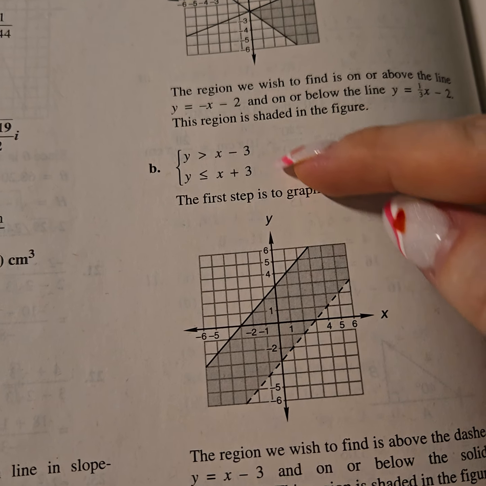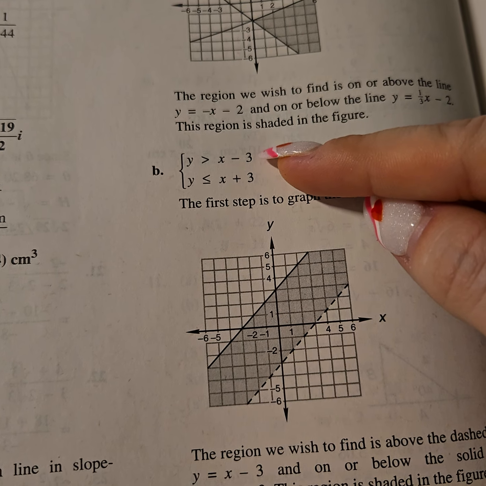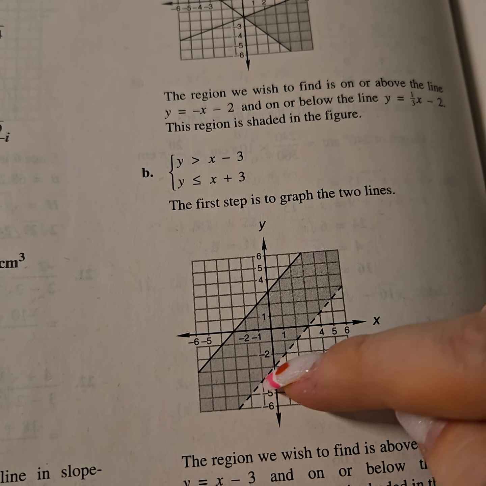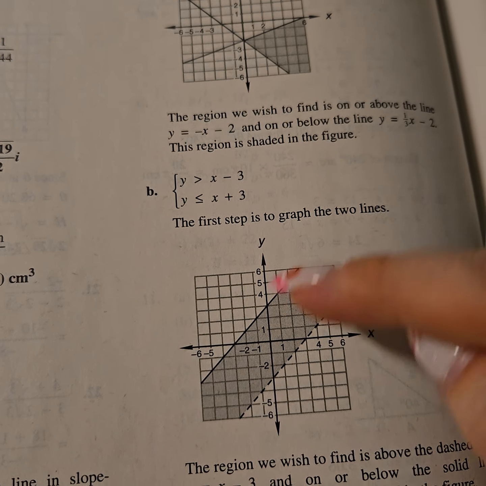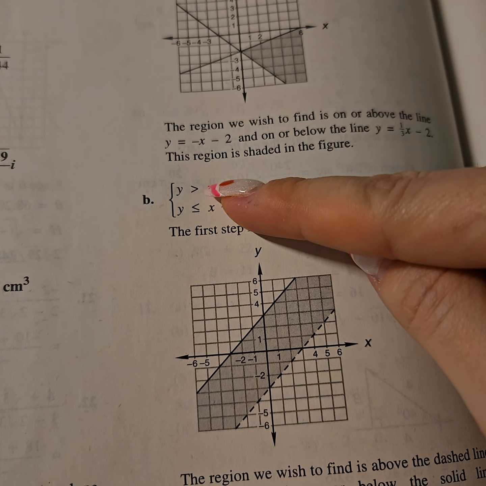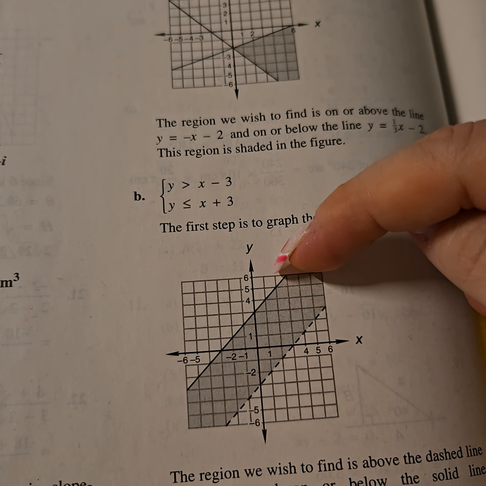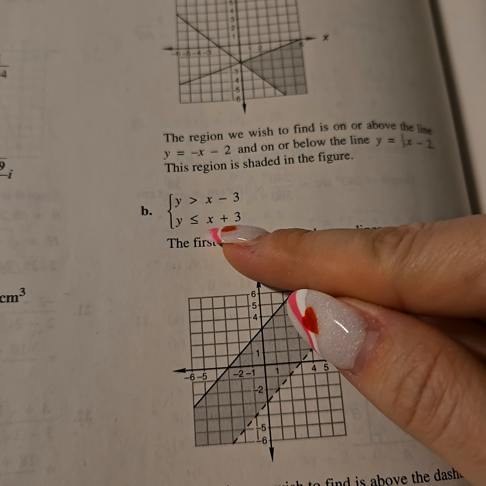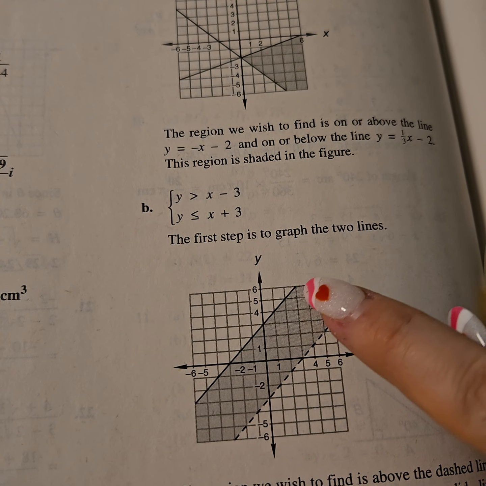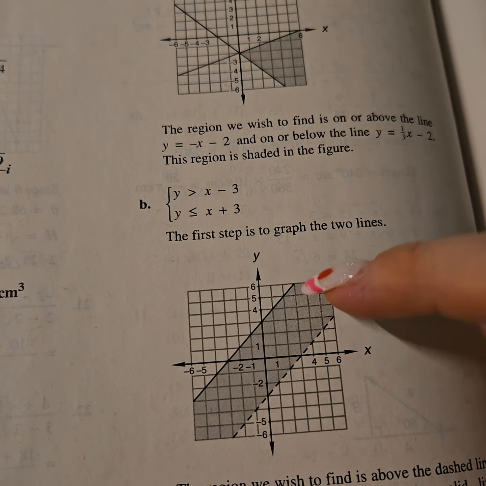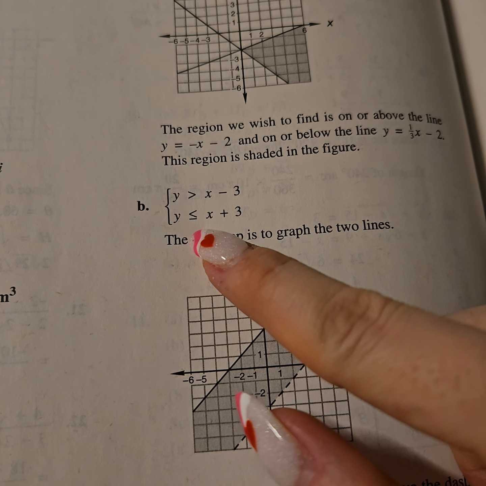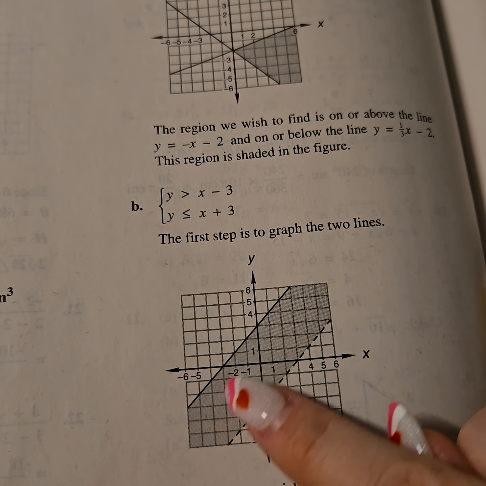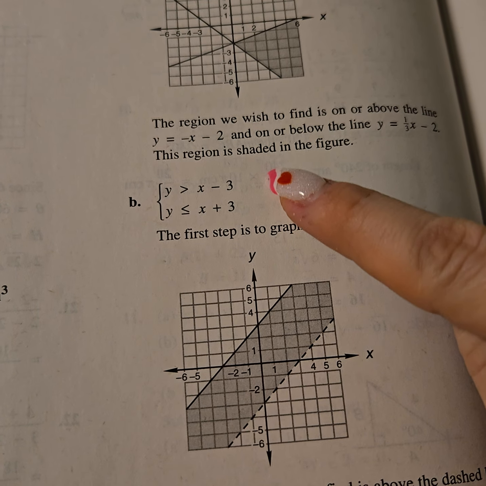Now for B, this line right here, y is greater than, so it's going to be a dotted line. And you're going to shade above the line because y is greater. When it's greater, you shade above the line. Now y is less than or equal to x plus 3. The line is going to be a solid line. And you're going to shade below the line because y is less than. So you're shading below. Again, everything in here in that gray area will satisfy both of these equations.